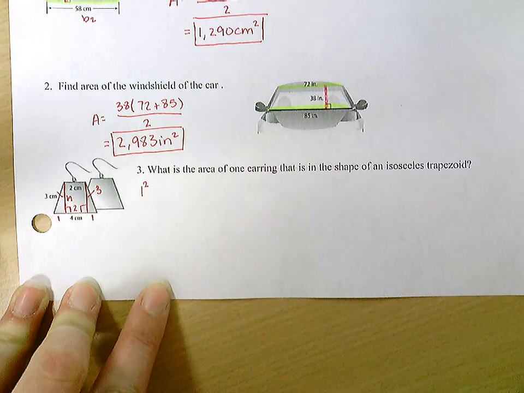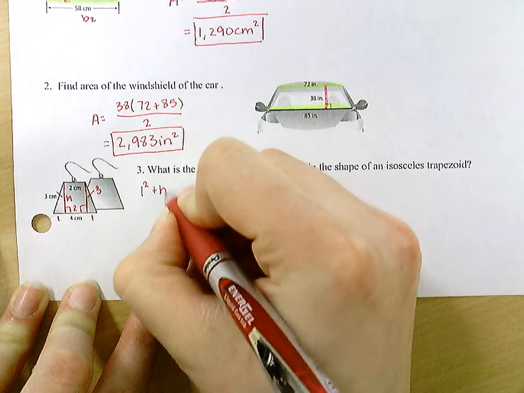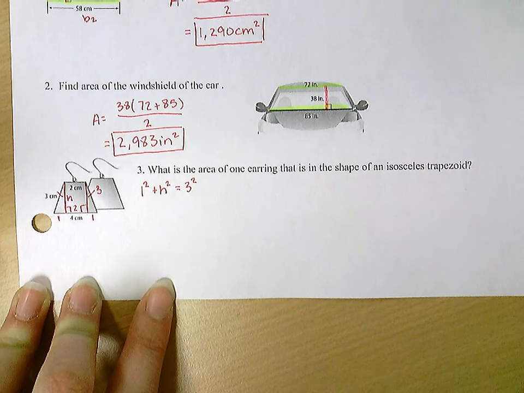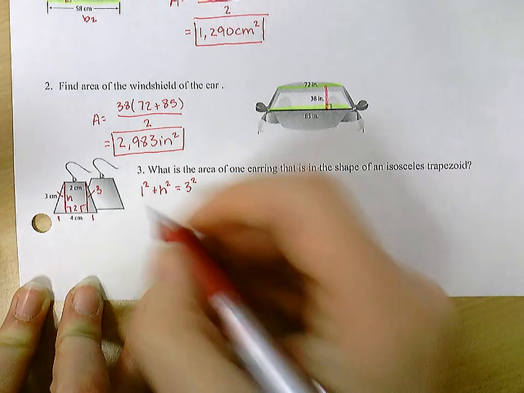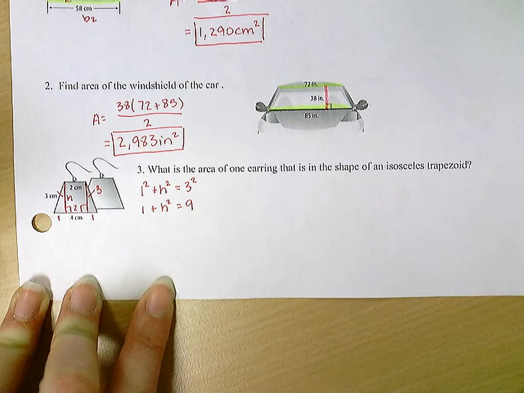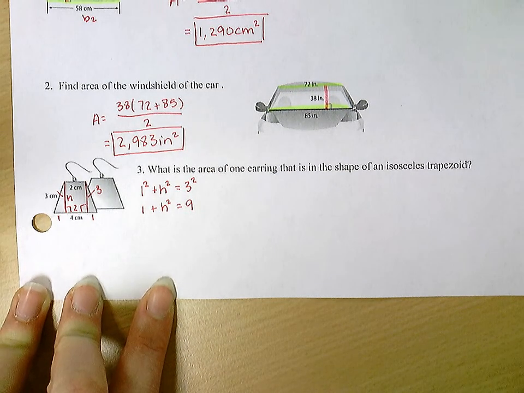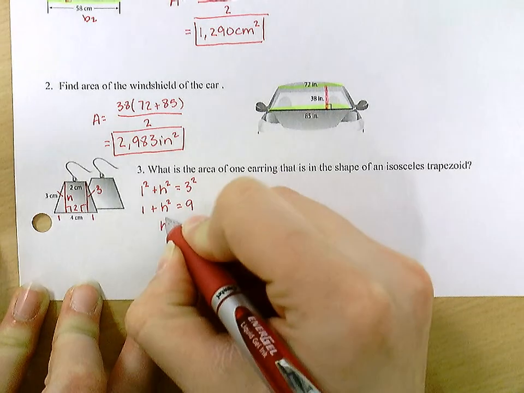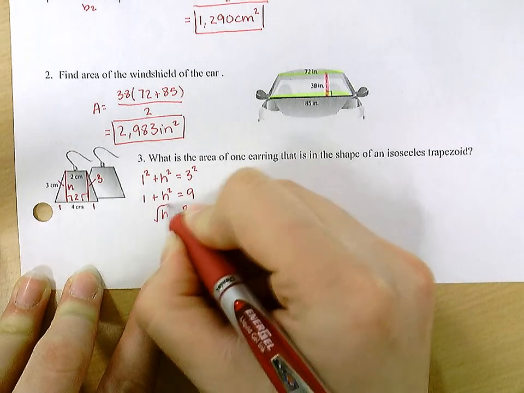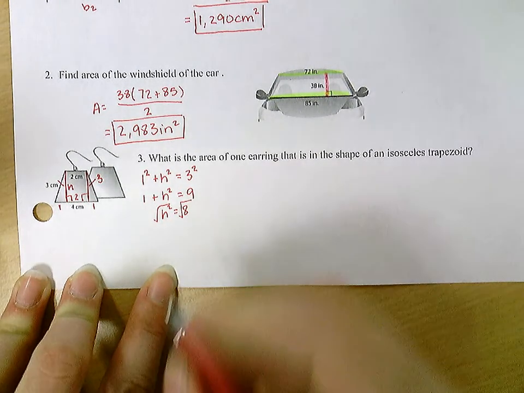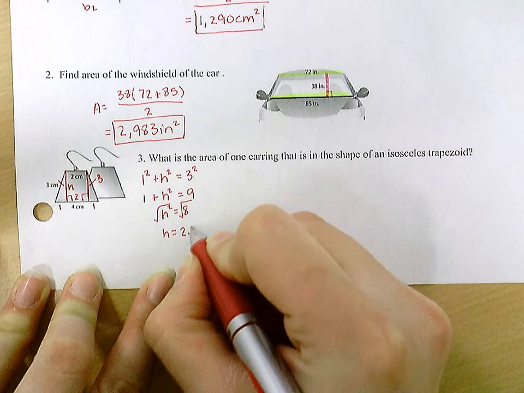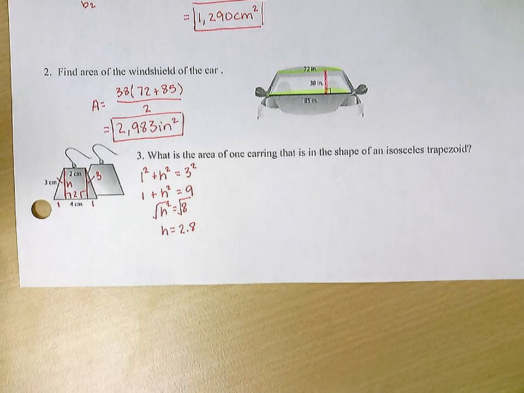So I'm trying to find one of the legs of that right triangle. Using the Pythagorean theorem, I would have 1 squared plus h squared is equal to 3 squared, since 3 is the hypotenuse of that small right triangle created. So I have 1 plus h squared equals 9. Subtract 1 from both sides. H squared is equal to 8. Take the square root of both sides. And I'm just going to round to a decimal here of 2.8.